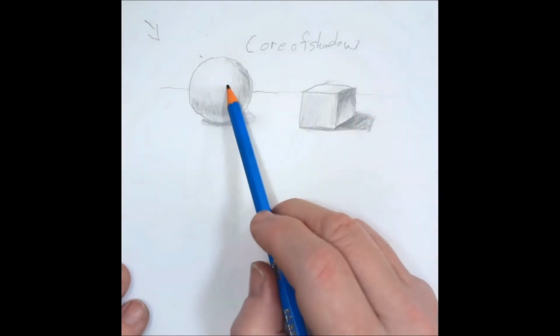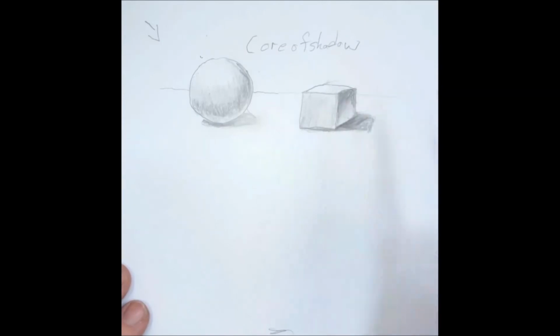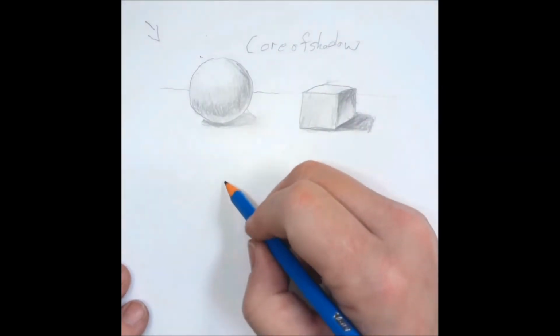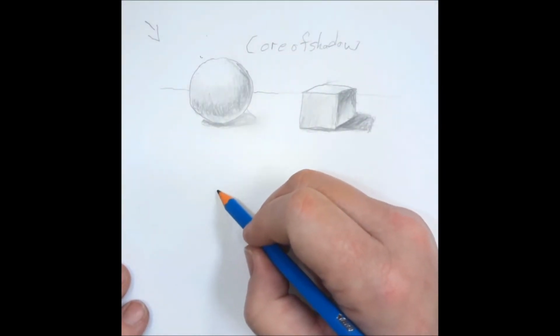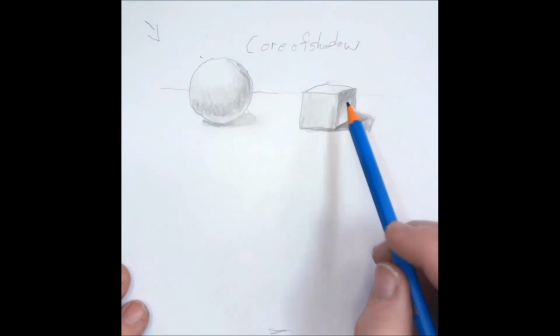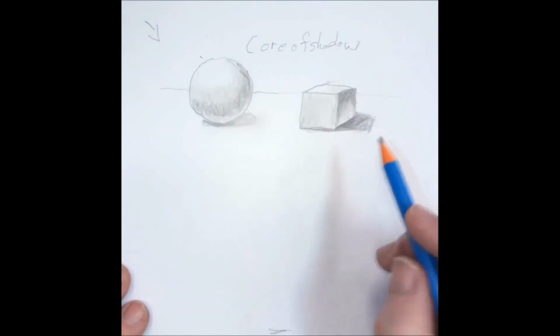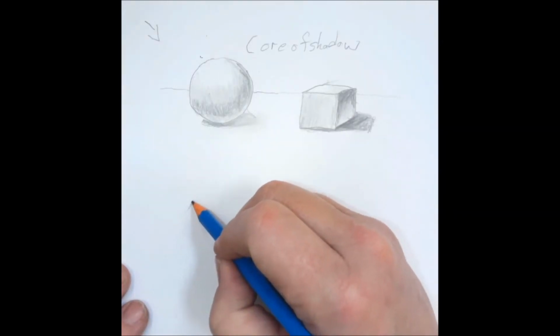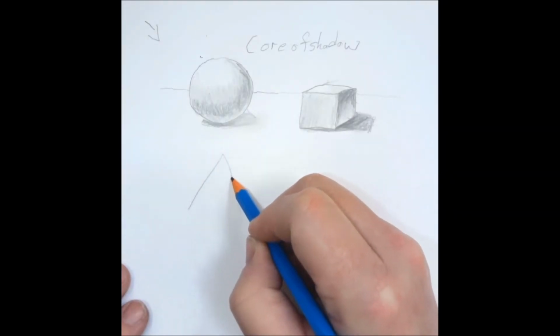So I've got my sphere and my cube. Let's do a cone. You can see these are coming from the basic shapes. We've got a circle and a square. Triangle.